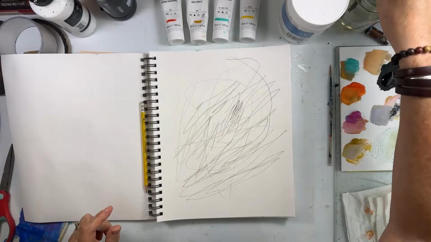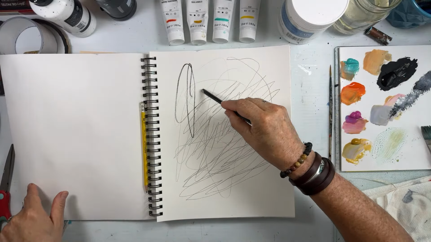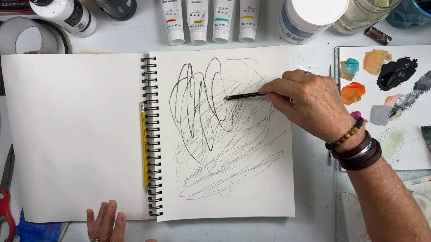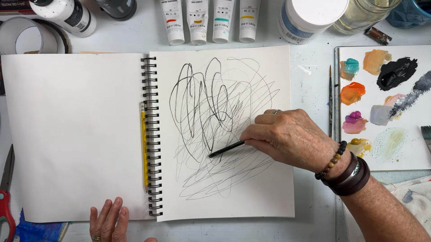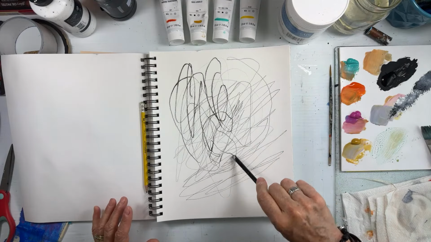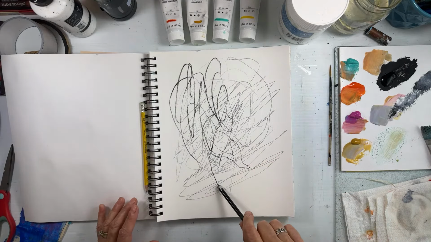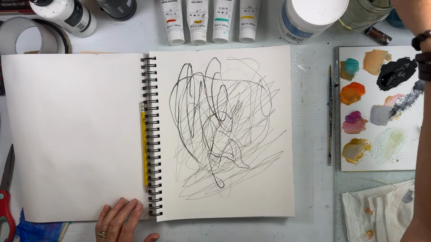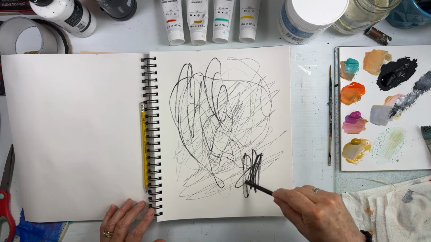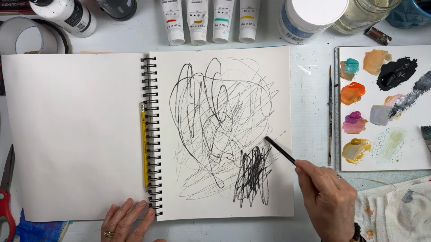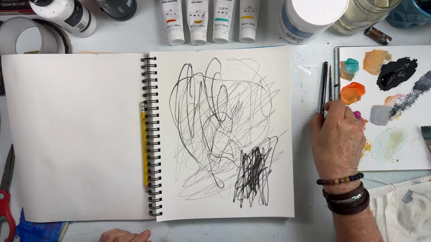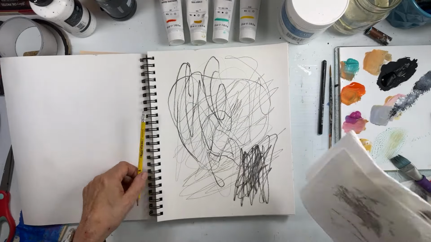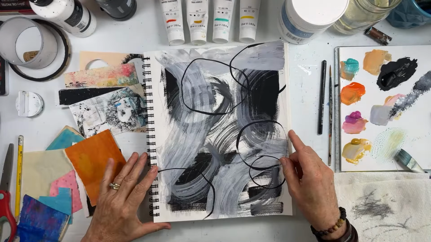Water-soluble graphite. I didn't use it on the page I'm showing you, but see, when you switch hands, there's a whole different energy which then influences the mark. So now I'm twisting and slowing down, changing pressure. And I want something strong right here as a contrast. So I'll just leave that. We'll come back to it, maybe. So that's how I started this page.